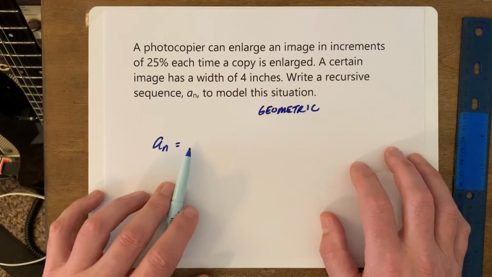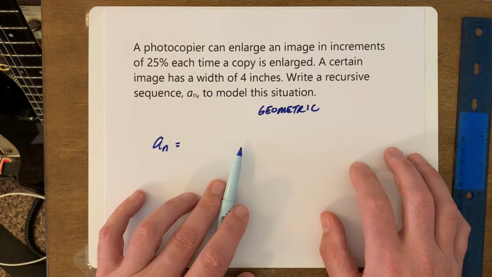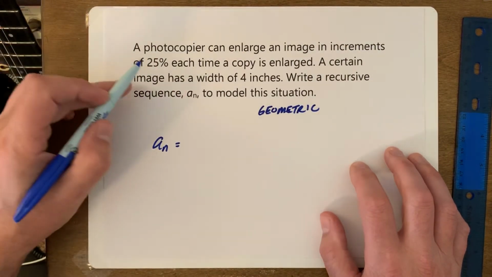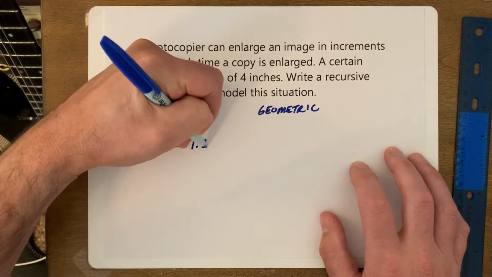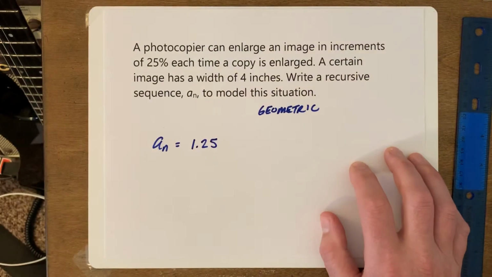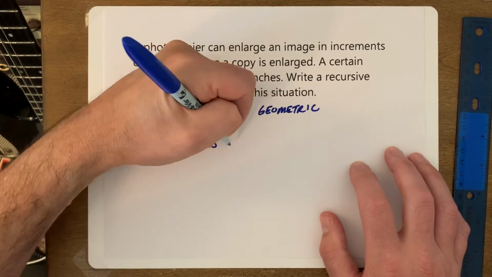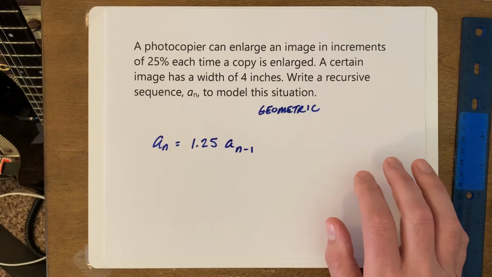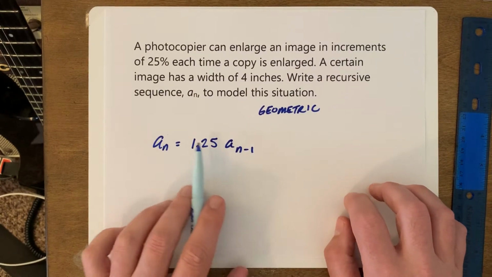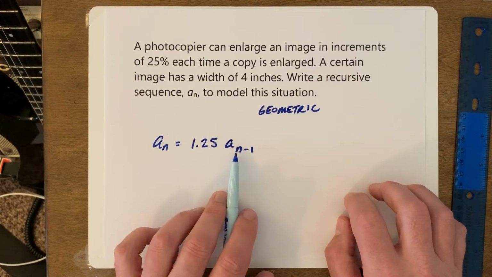So we don't want a 0.25 in front. We don't want to add or subtract it because we're not adding to it, we're multiplying. So instead of 25%, what we really want is 1.25. So it's multiplying the previous term by 1.25 every time. And so now I need to put that previous term here, a sub n minus 1. So for geometric sequences, if you want to write it recursively, it is multiplication going on each time.